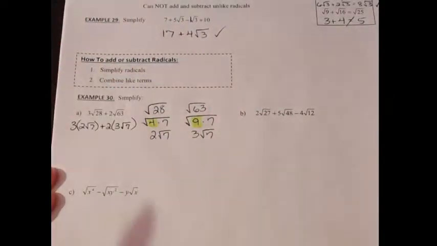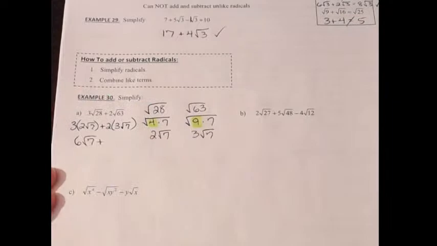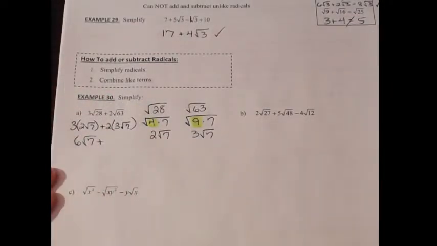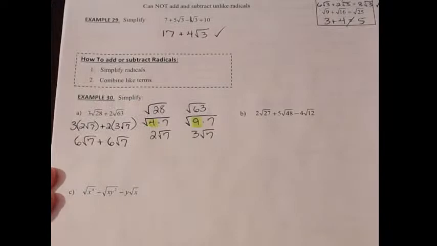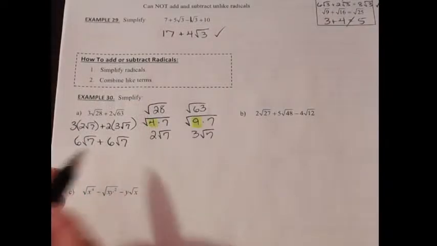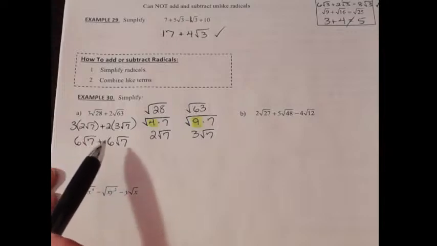So let's fix this. 3 times 2 square roots of 7 is 6 square roots of 7. You only multiply the coefficients. Coefficient times coefficient. 2 times 3 square roots of 7 is another 6 square roots of 7. And then let's combine like radicals. It's like saying, what's 6m plus 6m?